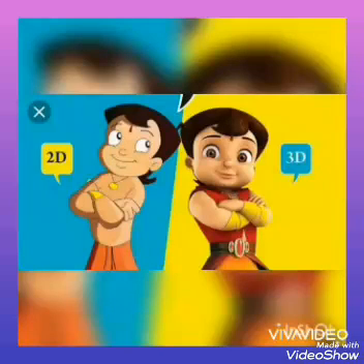See the difference between 2D animation and 3D animation. So the 3D animation looks better than 2D animation.